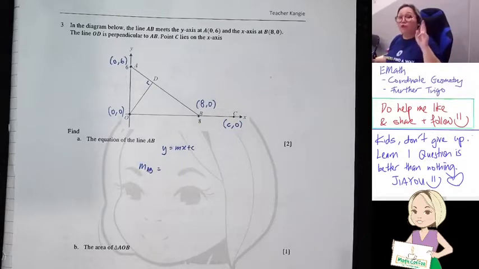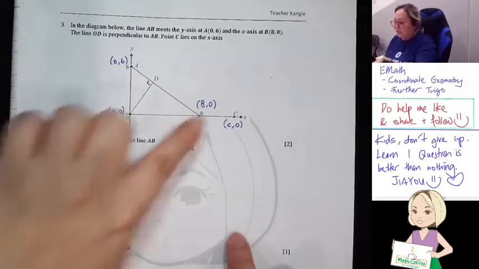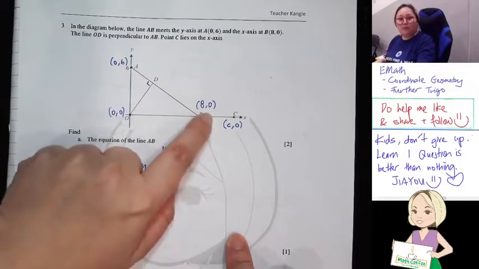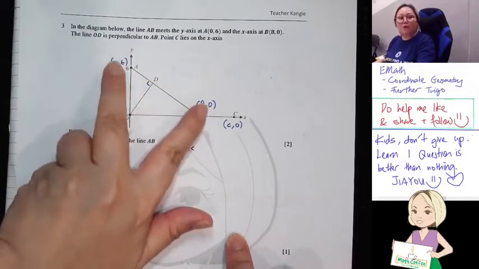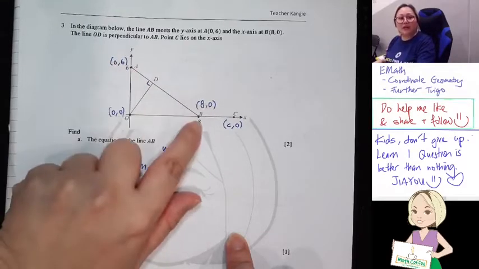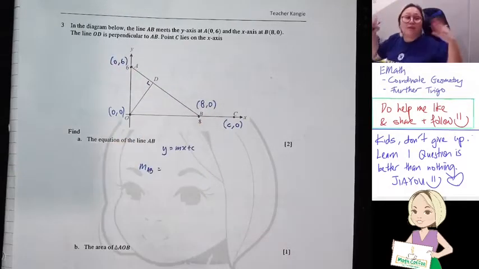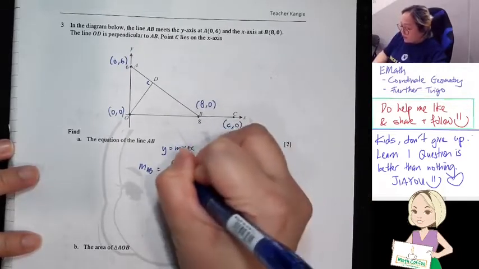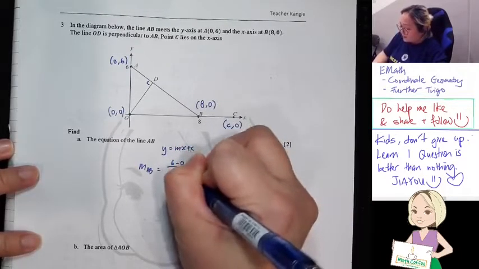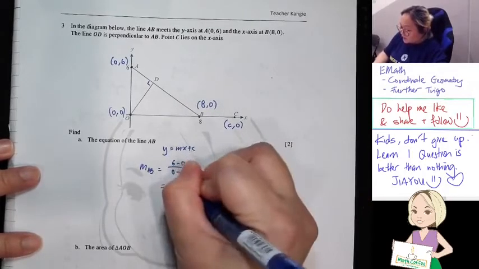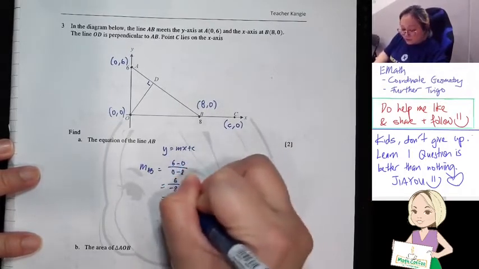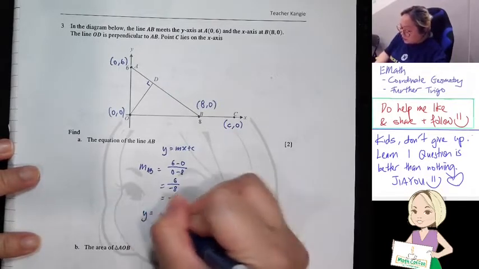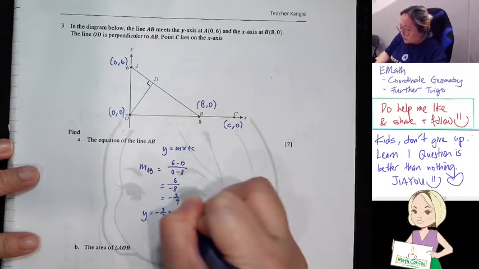As long as you have 2 points which are on the line. So let's take a look at the AB. I have 0, 6. I have 8, 0. That's why I like to write out the full coordinate. If I only see 6 and 8, I might not be able to link it, you see. So remember, it will be y1 minus y2 over x1 minus x2. So I have 6 divided by negative 8, which is minus 3/4. So now I have my y equals minus 3/4 x plus c.